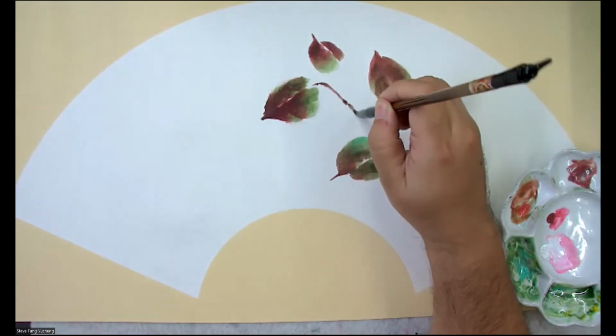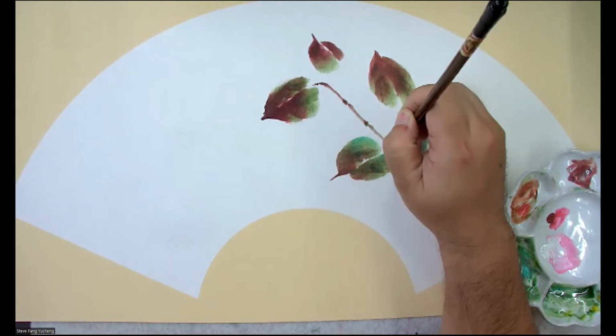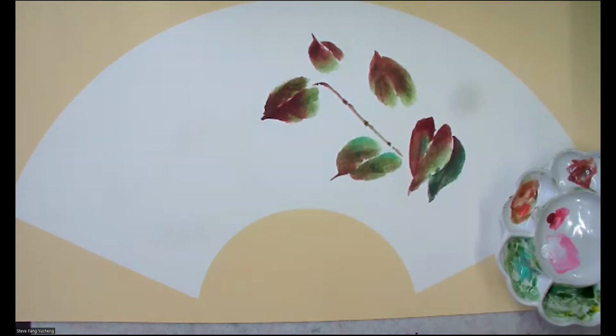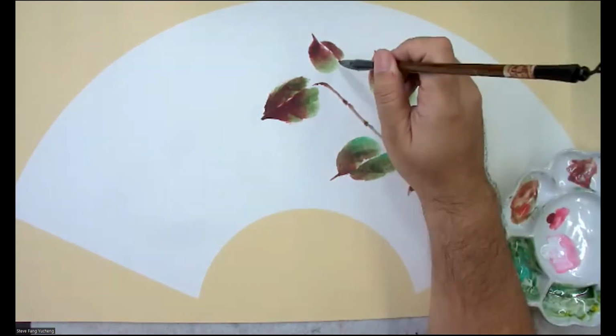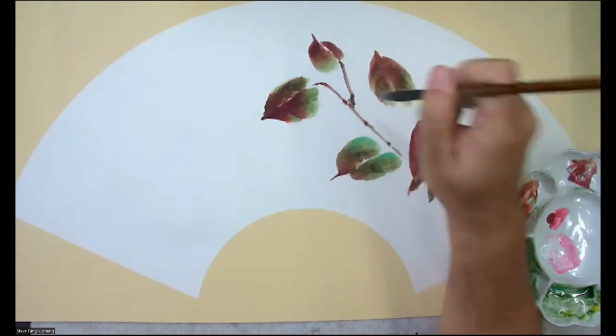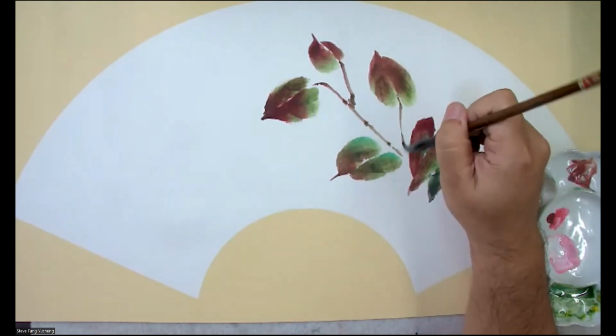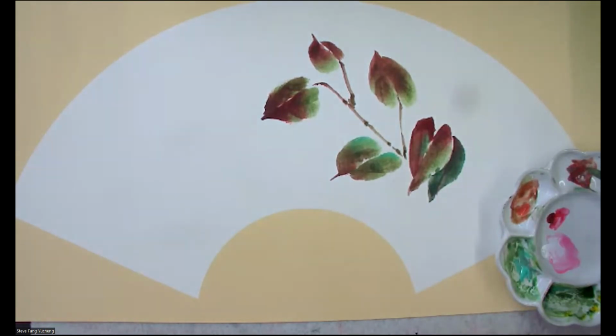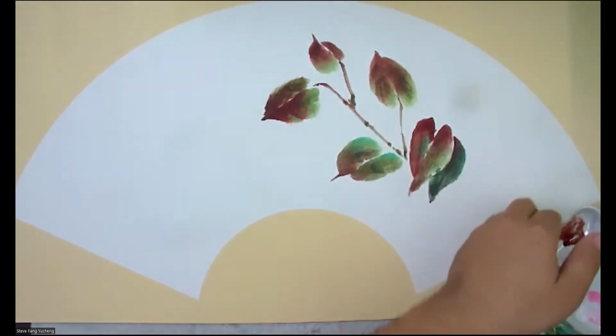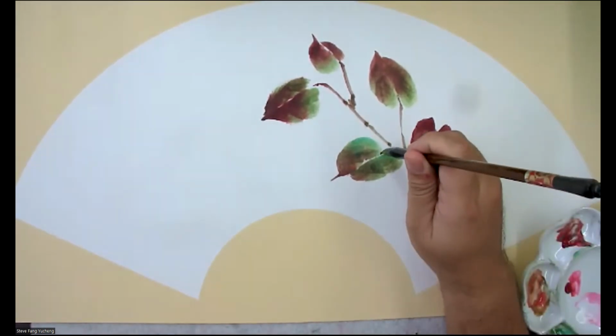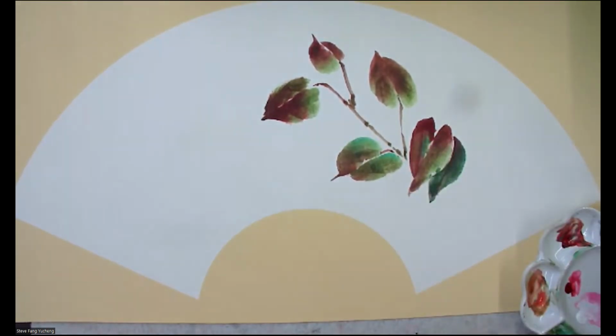As we mentioned just now, this plant grows more like a bamboo. So besides the stem of the leaf, on the main body, for the branches, for the stem, we need to do it more like bamboo.